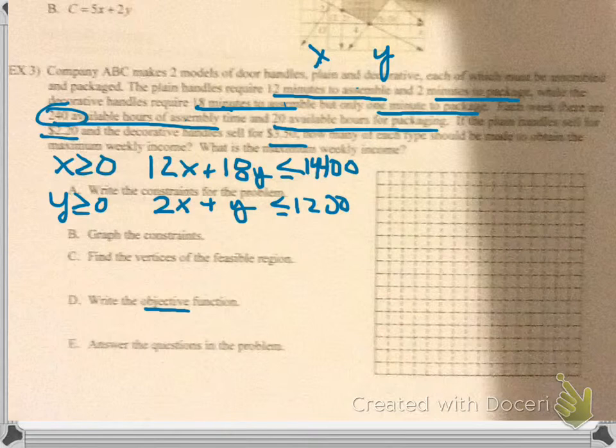So the next thing we want to do is graph our constraints. Really, to graph these constraints, I probably need to know the x and y intercepts. So on this first one, it would be helpful to see the x and y intercept. 14,400 divided by 12 is... Okay, so when I do 14,400 divided by 12, doing my x and y intercepts, because this would be a lot easier with x and y intercepts, my x-intercept will be 1,200. My y-intercept will be 800.